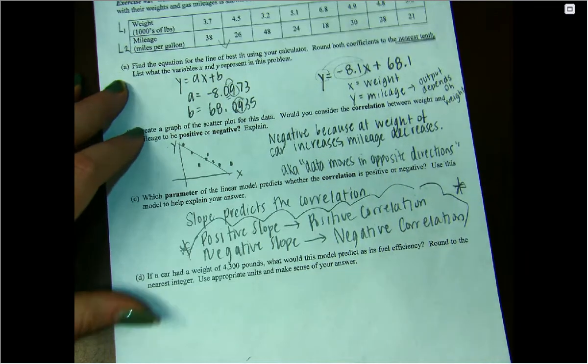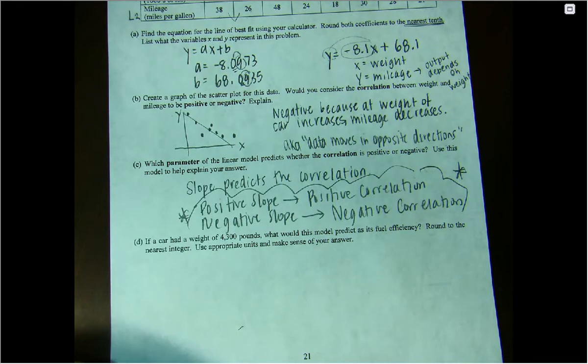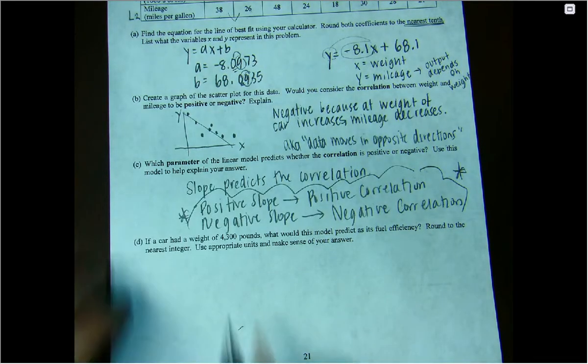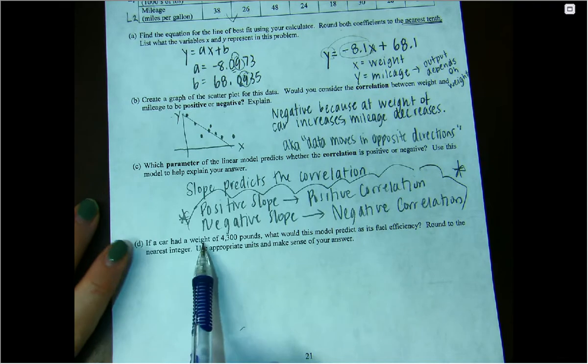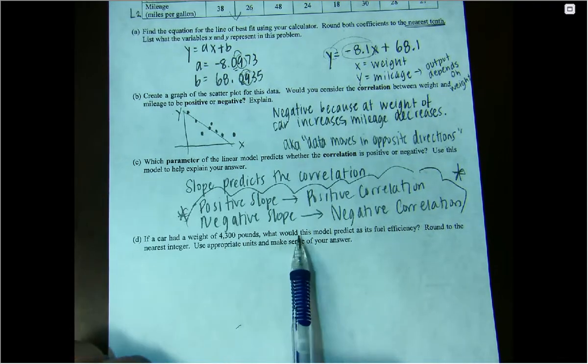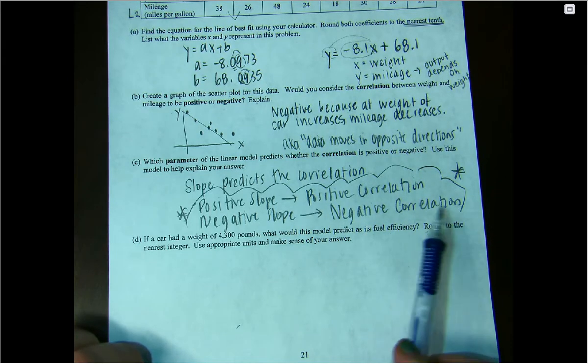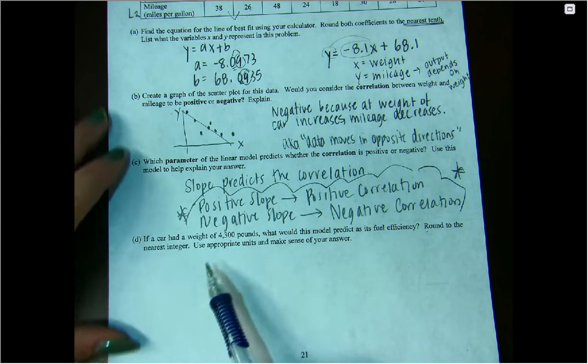You will definitely be asked about some kind of correlations. Okay, and then for D, it says if a car had a weight of 4,300 pounds, what would this model predict as its fuel efficiency? Round to the nearest integer.